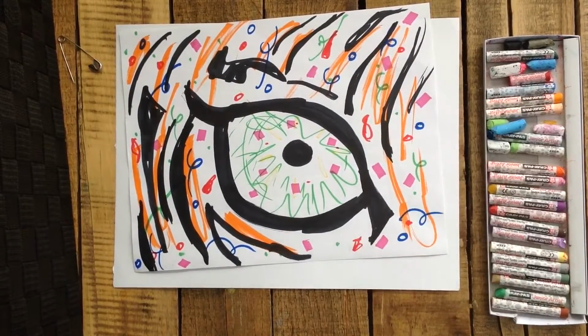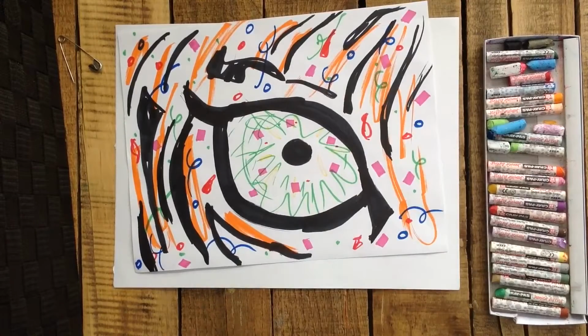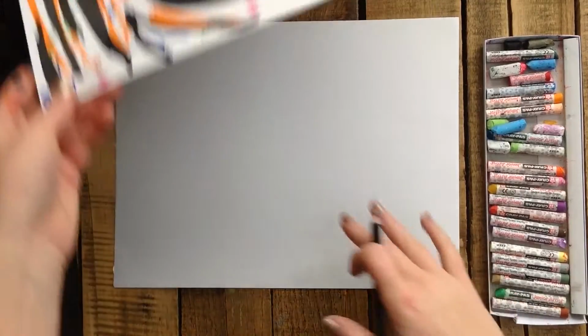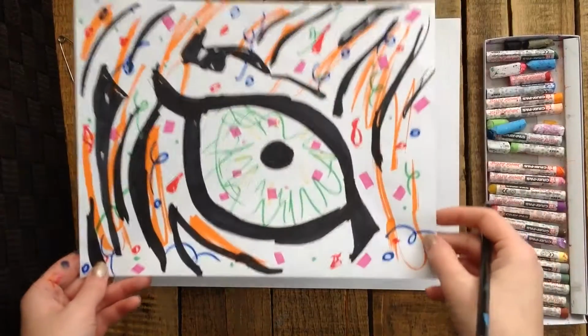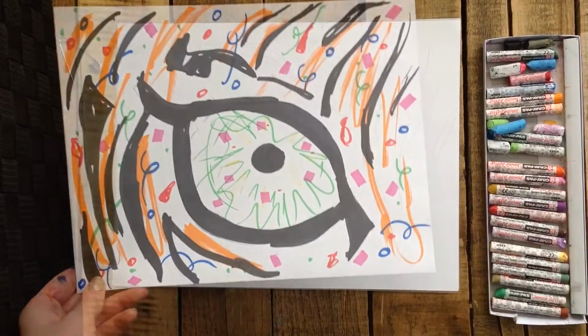I chose oil pastels because this is a more detailed abstract artwork with all the smaller little shapes and then the eye as well, and I wanted to be able to blend some colors but have control over how much I was blending. So now I'm going to be drawing this out on my final paper right here with a pencil, and then I will begin using my oil pastels to fill in the colors.